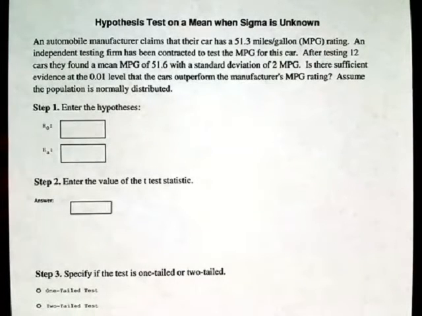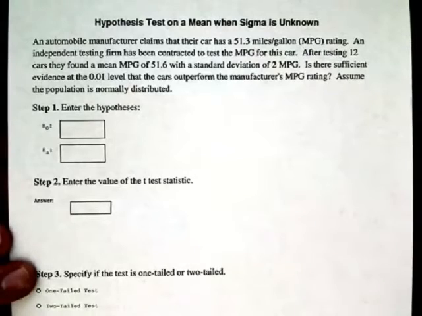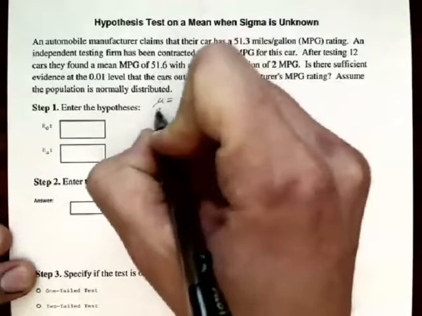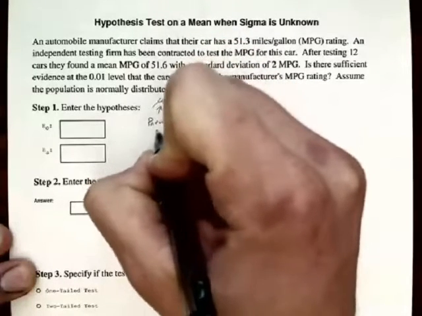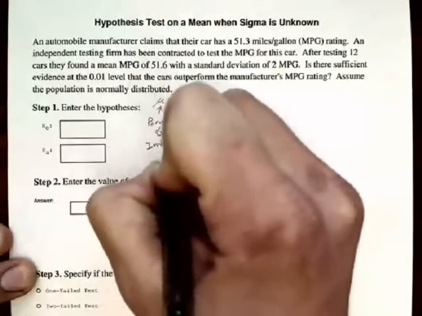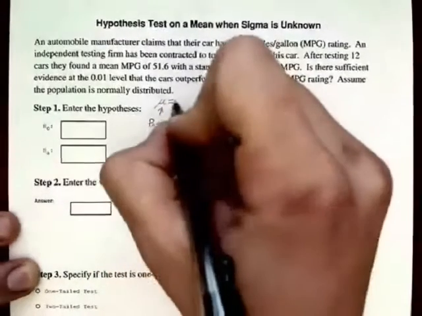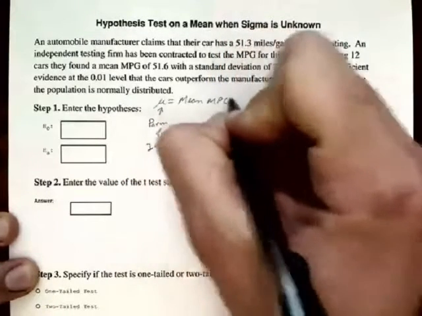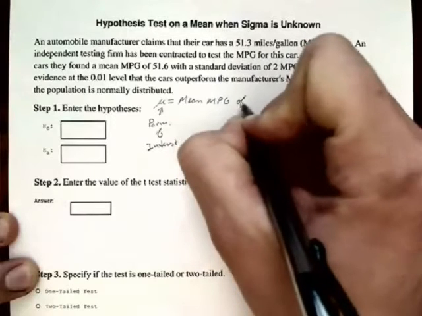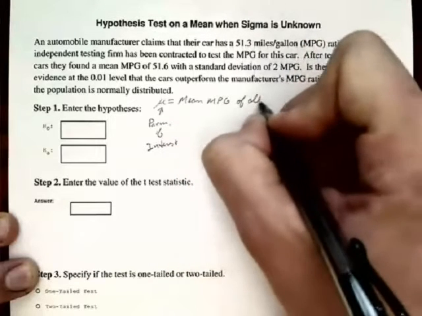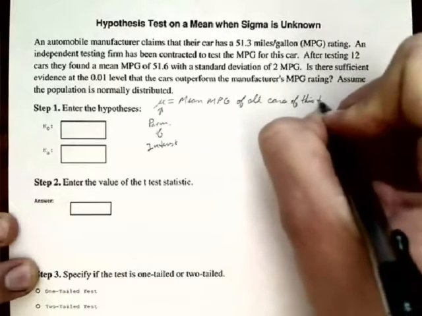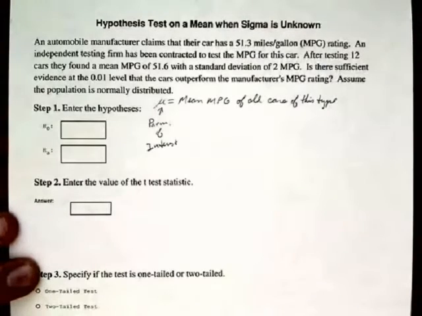Okay, so what we want to do here is first, in this setting for this problem, identify the parameter of interest, which is a mean here. This is the parameter of interest. Mu, the population mean. This is the mean miles per gallon of all cars of this type. That is, this particular car that the manufacturer claims has this miles per gallon rating.